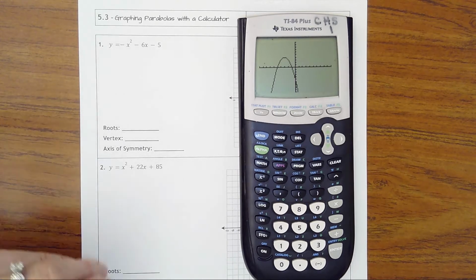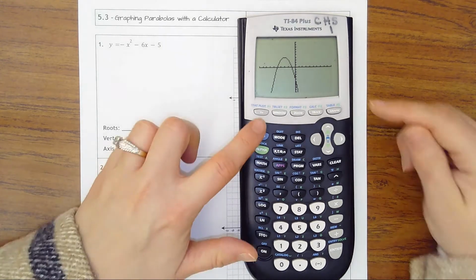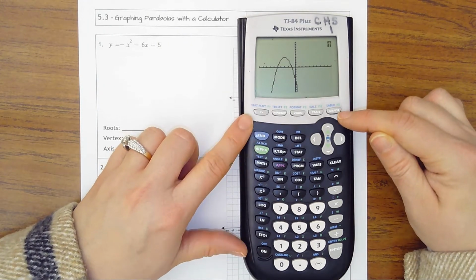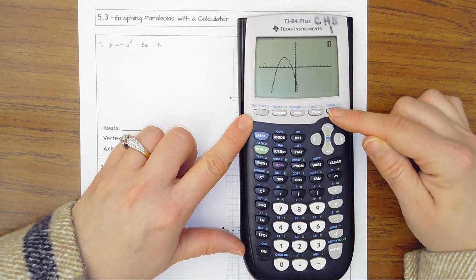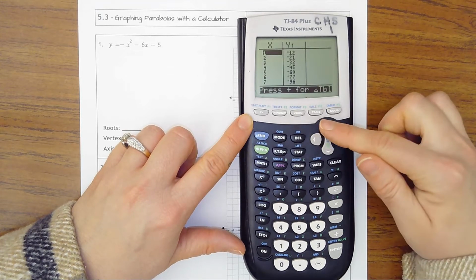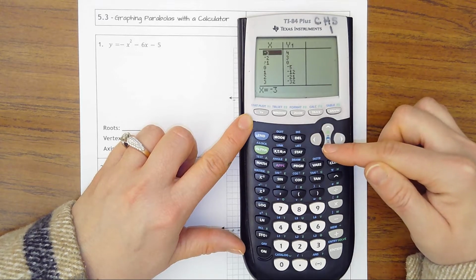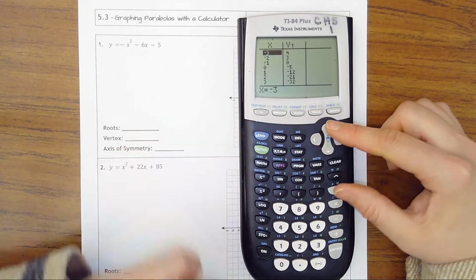Okay, then if I want to pull up ordered pairs, I go second graph. So you see above graph in the blue writing it says table. I don't know where your table will start out, but here's mine.